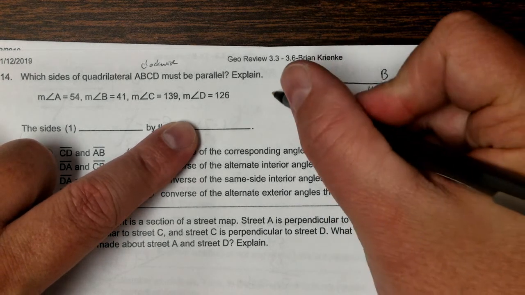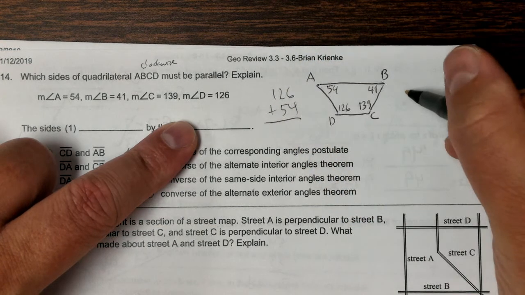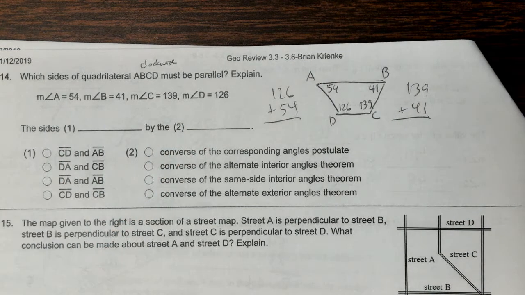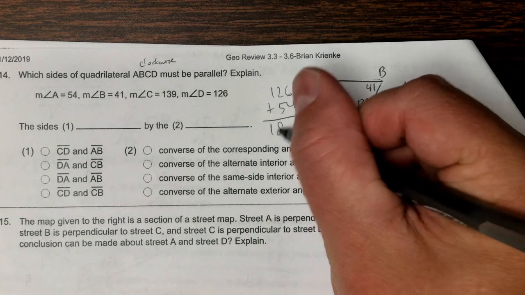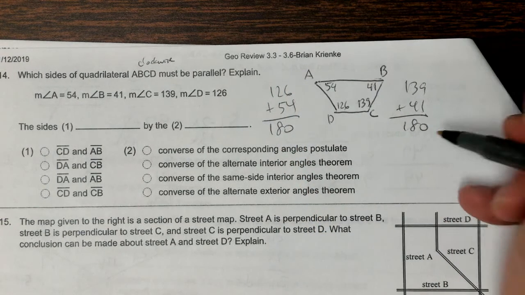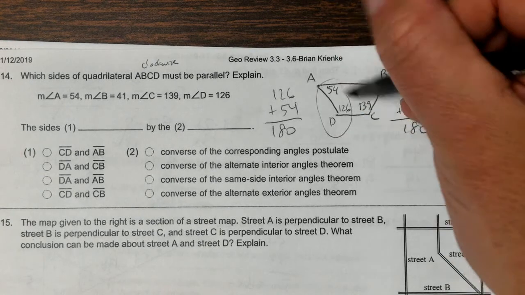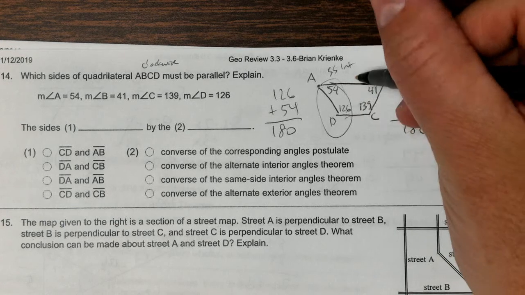Let's check our math. Do 126 plus 54 and do 139 plus 41. So this gives you 180, and so does this. So these are same side interior, and so these would be your parallel lines.